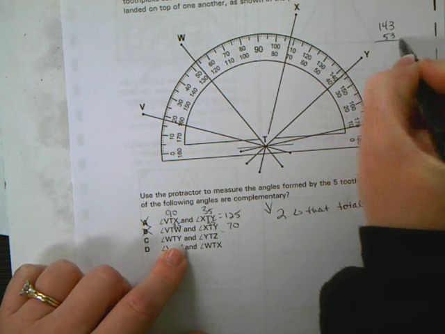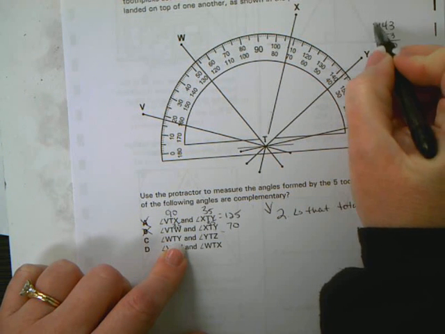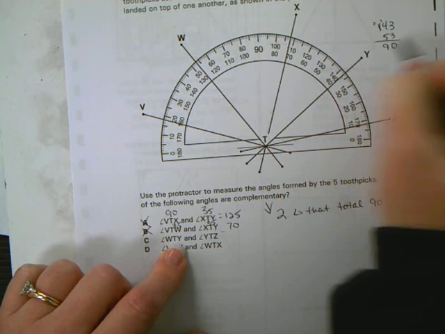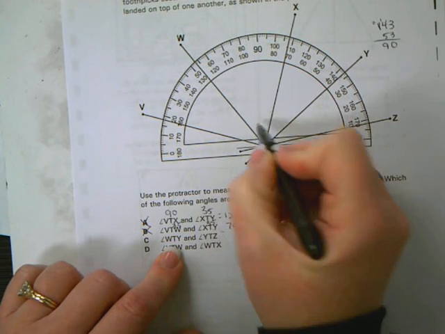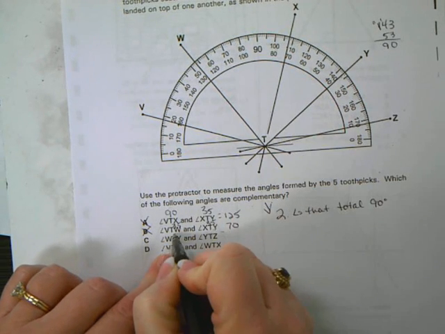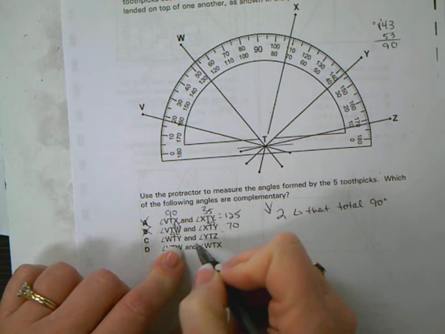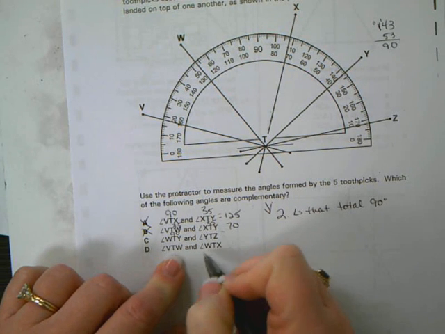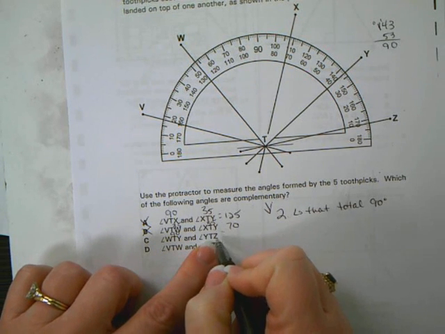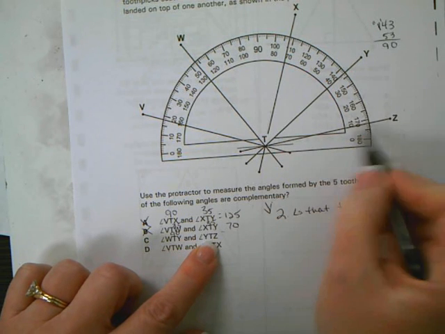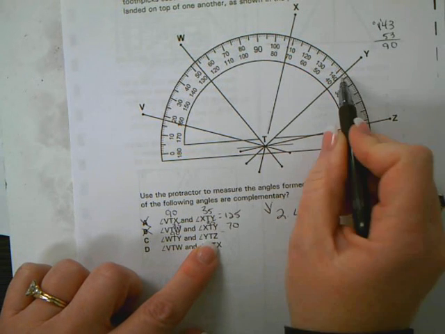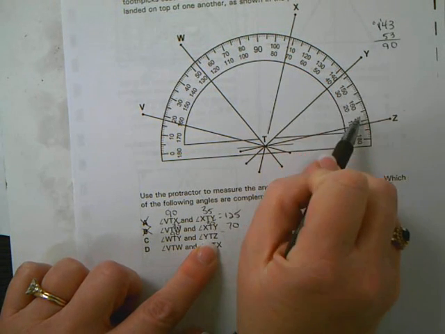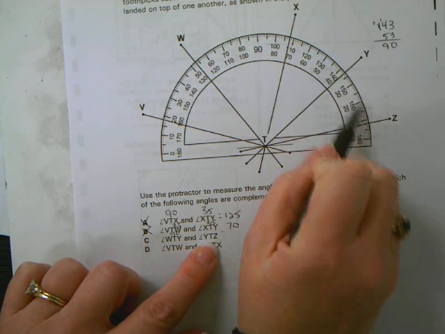Let's do YTZ real quick. So YTZ is going to be, let's see, 10, 20, 27. Well, let me just count that. That's 10, 20, I wonder if that should be that right there.